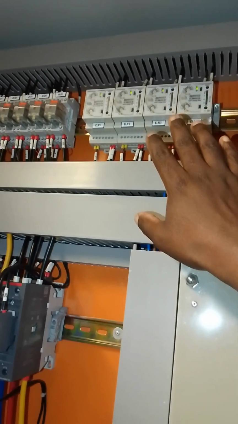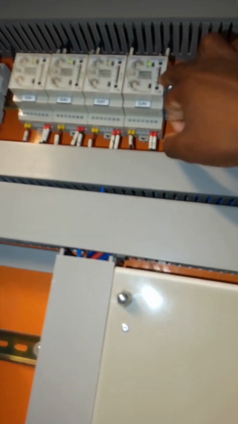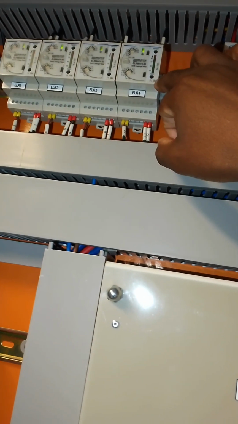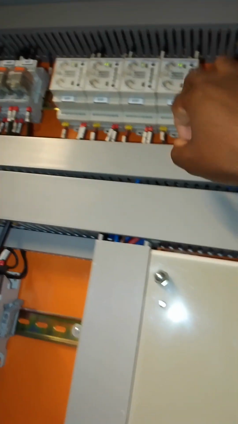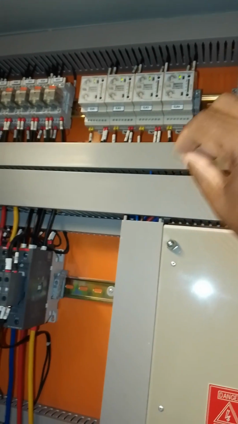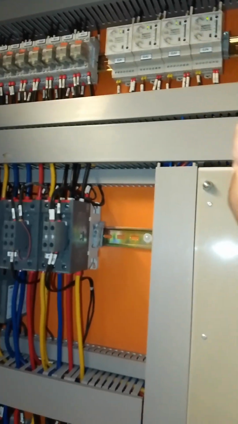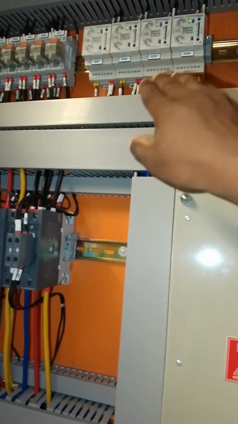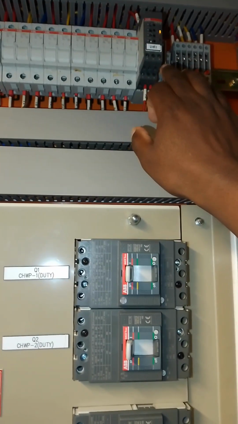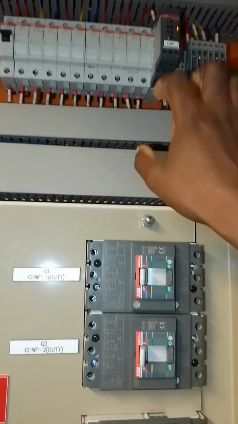As you can see the setting here, the setting is at 0.06 milliamperes. So with a small current, it will sense and it will automatically go off. That's the work of the ELR, that is earth leakage relay. And the work of this one, under voltage relay, is that when we don't have enough power, then automatically it will sense. So you know the difference of under voltage relay.